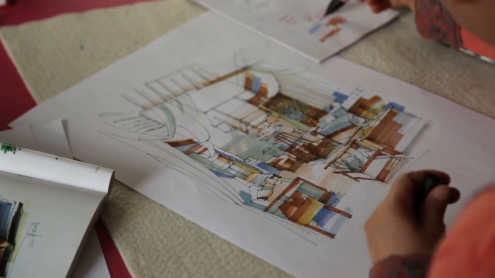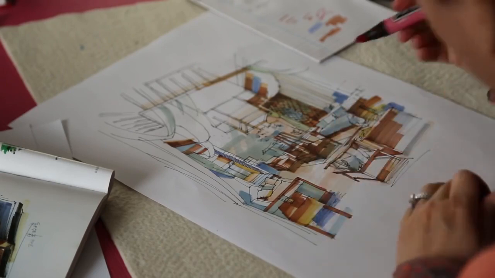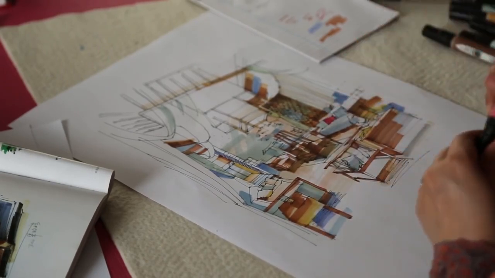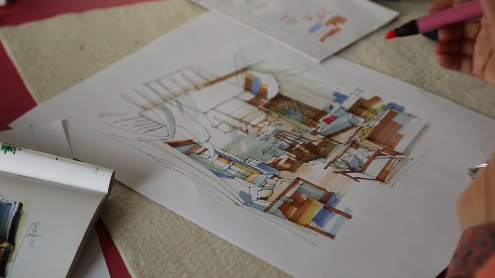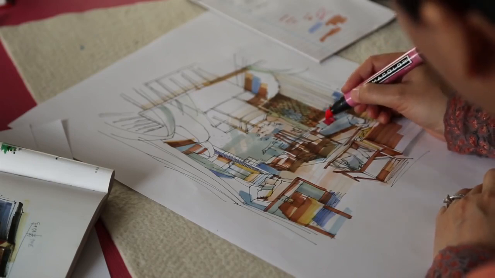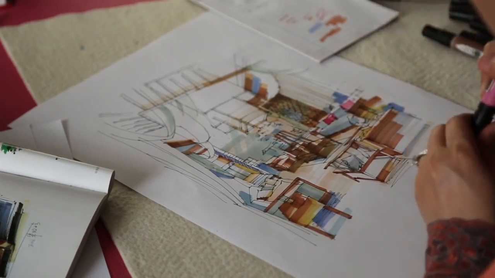A little bit pinkish color for the pillow. Lighter. I think we have two different pinkish colors. One is lighter.